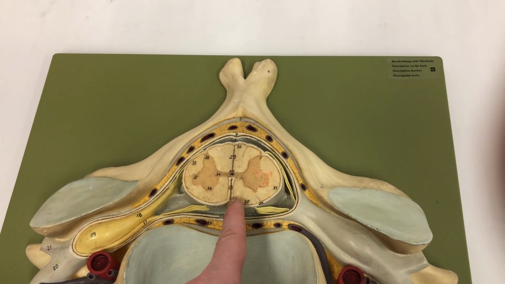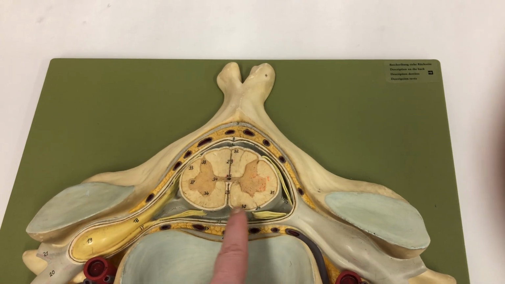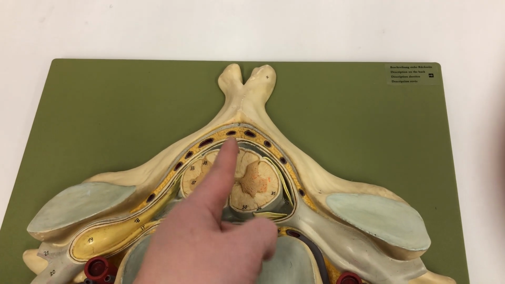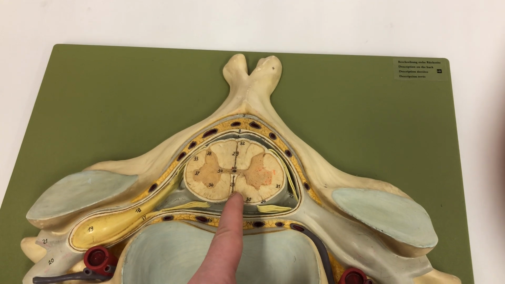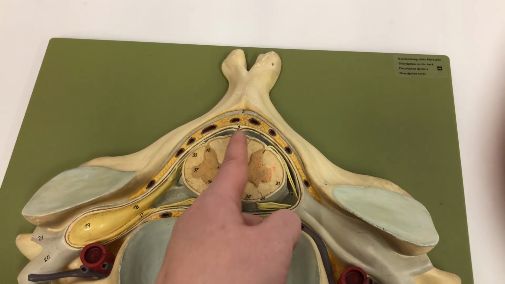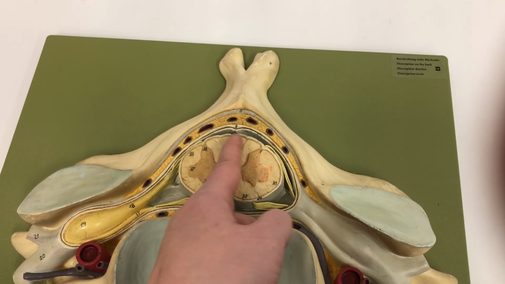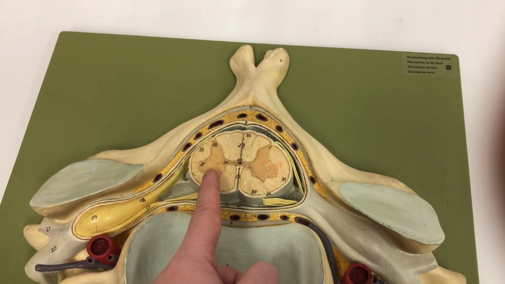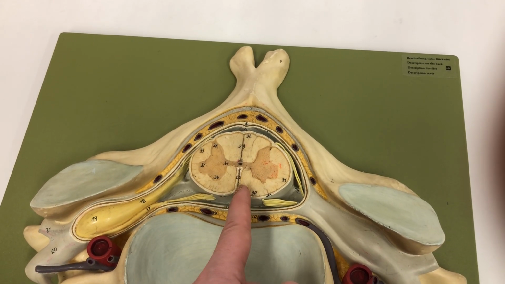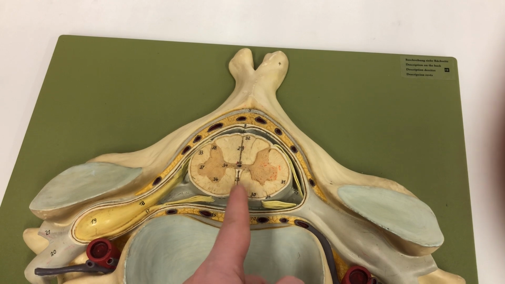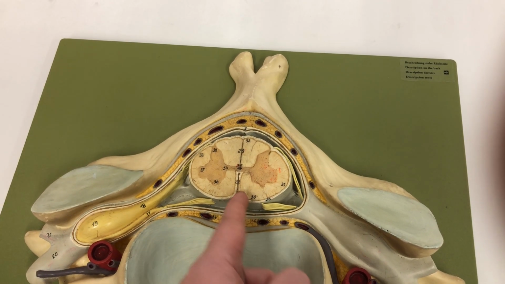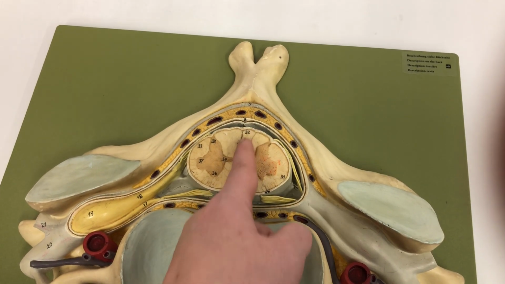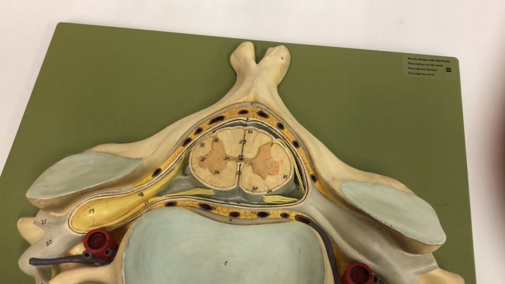Also, if you notice on the surface of the spinal cord, there are distinctive little indentations. The one on the anterior side is much deeper than the one on the posterior side. So separating it into left and right halves anteriorly, you have the anterior median fissure. It's a fissure because it's deeper. And the posterior median sulcus on the posterior side.